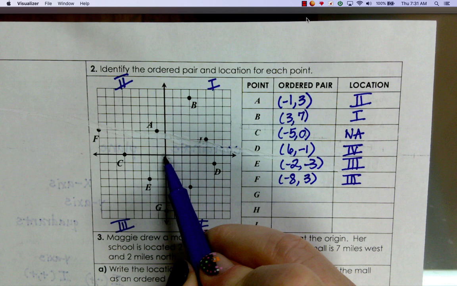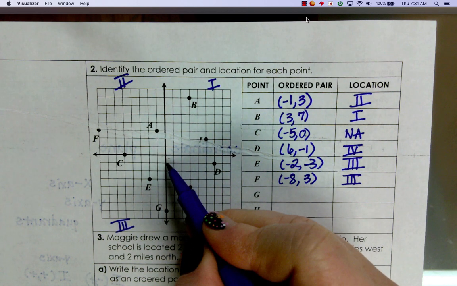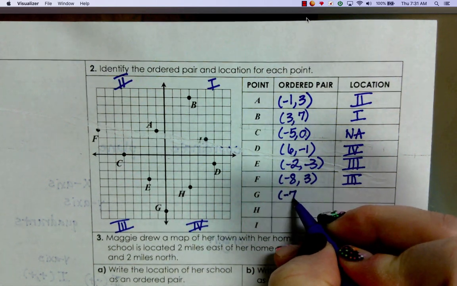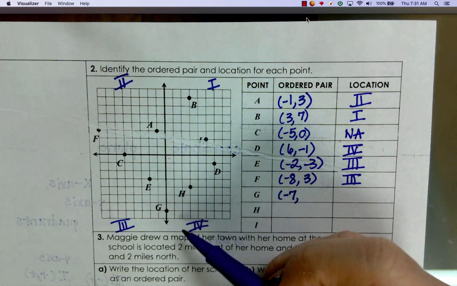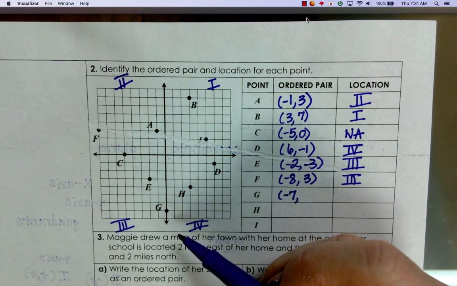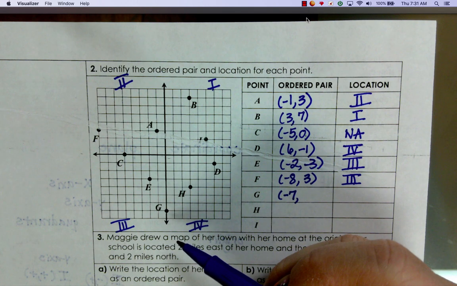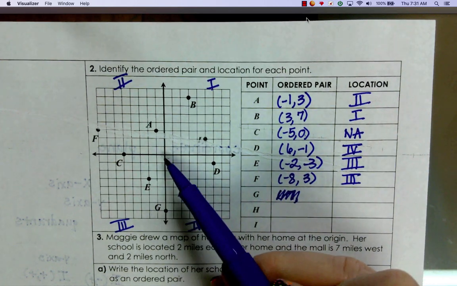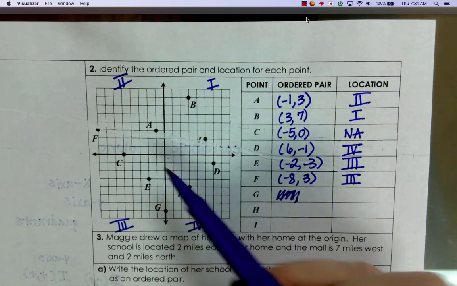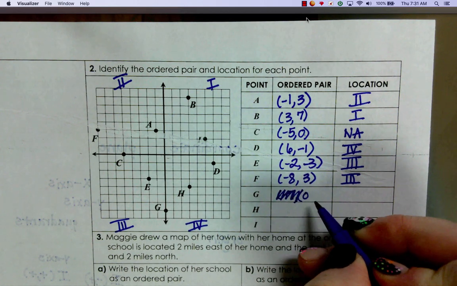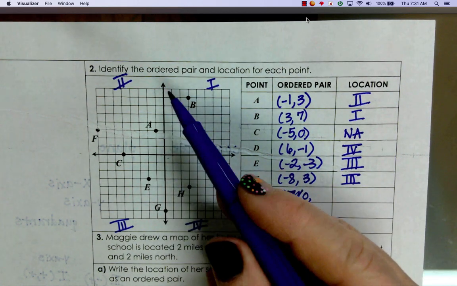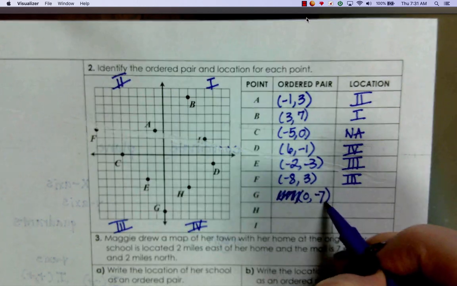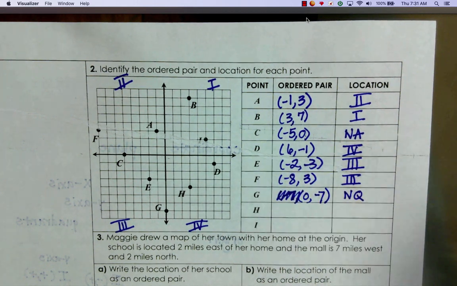G, from the origin, I'm going straight down. 1, 2, 3, 4, 5, 6, 7. Negative 7, because I'm going down. But I'm not leaving the y-axis. Oh, boogers, Miss Collins. You know, that's wrong. I'm going too fast. I'm not going left or right because I'm at the origin. So actually, your x is 0. Okay? But I'm going up and down on my y. So my y should be negative 7. And I'm going to say no Q, no quadrant. Okay?